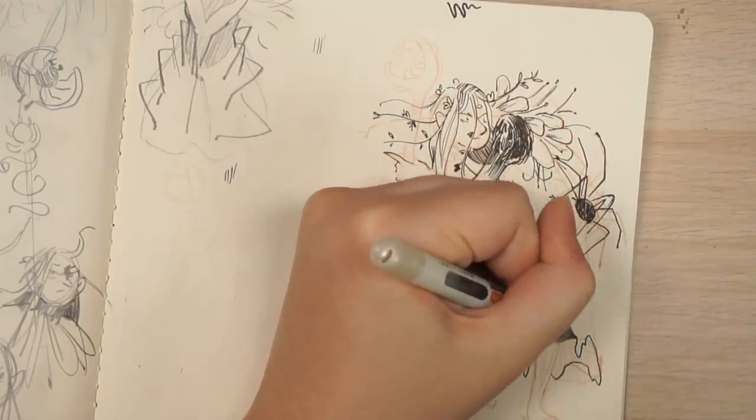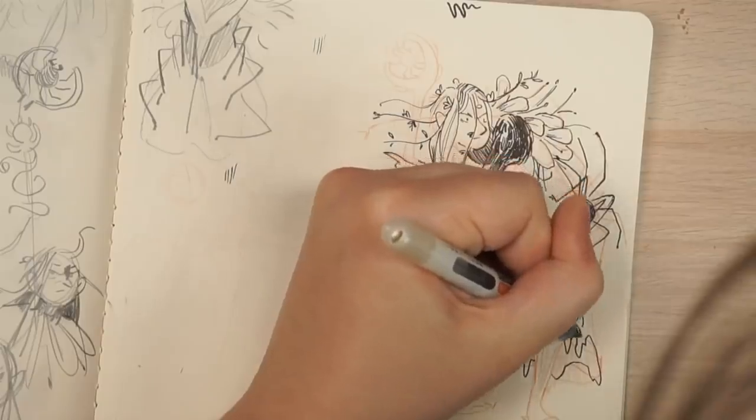This pen has so much ink in it, it's bleeding.